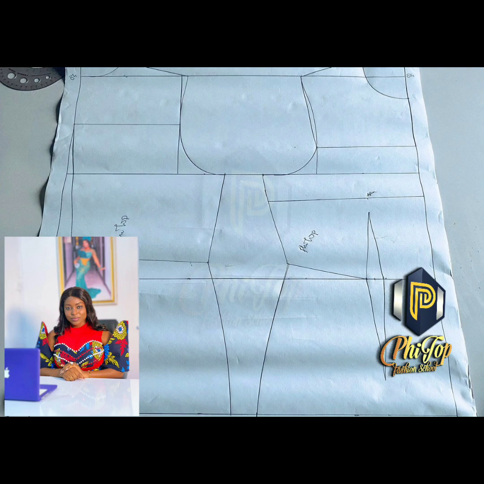This particular bodice block is mostly used for people who are not on the big side. And even if you want to use this block for a plus size person, it's advisable you make the dress very free. If you want to make a shirt, make sure that it's a free shirt.